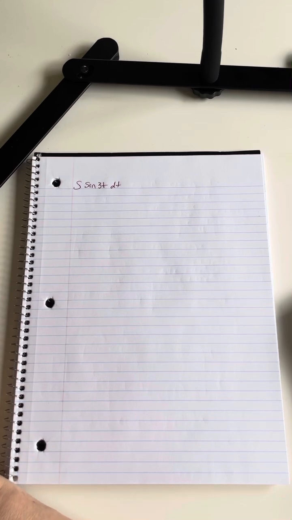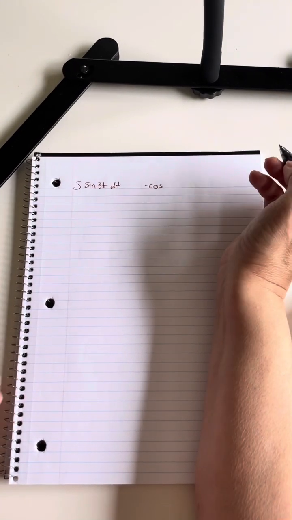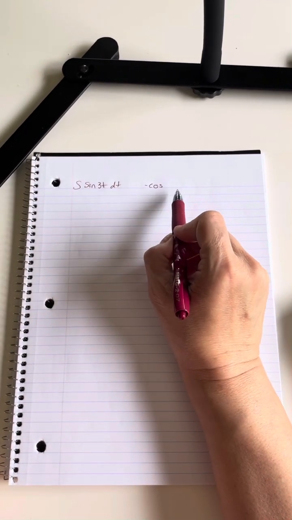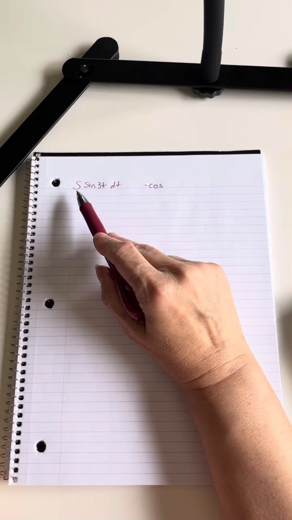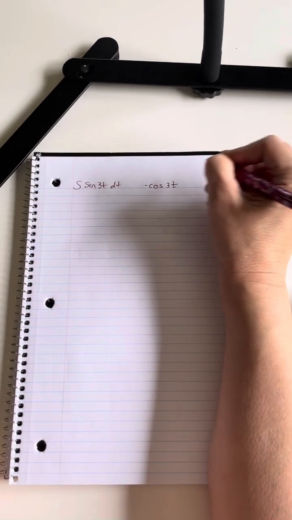So how did we get sine? Well, it came from negative cosine. How did I know it was negative? Because cosine gives us a negative. So if I don't negate it, then I can't get it back to being a positive. So negative cosine of 3t.